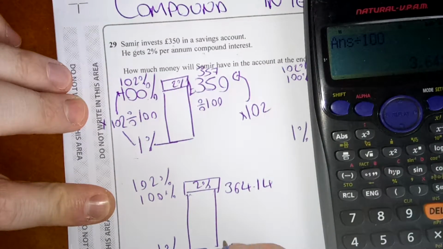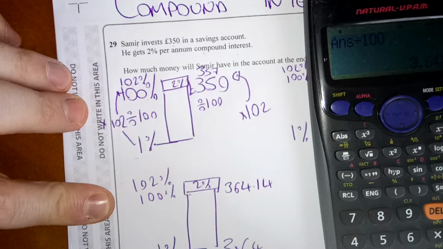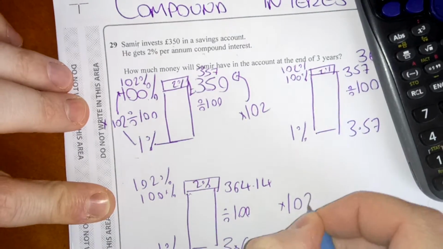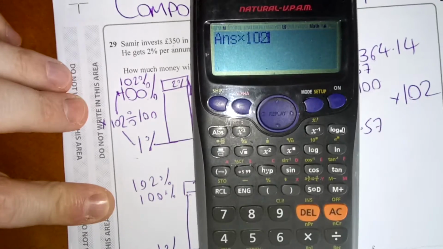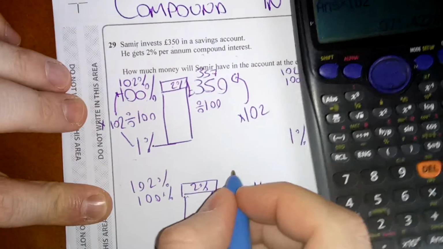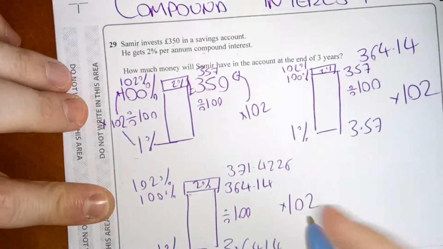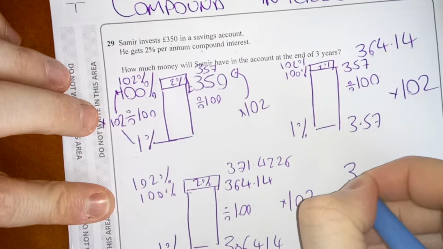which means it's going to be 3.6414. We've got to times it by 102, which gives me 371.4226.